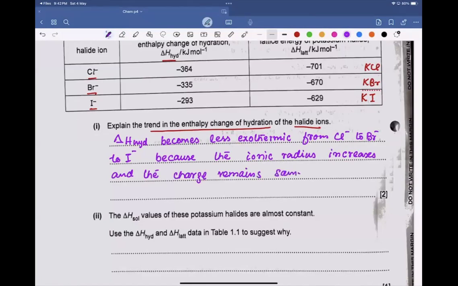So instead of writing this, you can write that the charge density decreases. Hence, the attraction between ion and water decreases. Is this understandable to all of you?